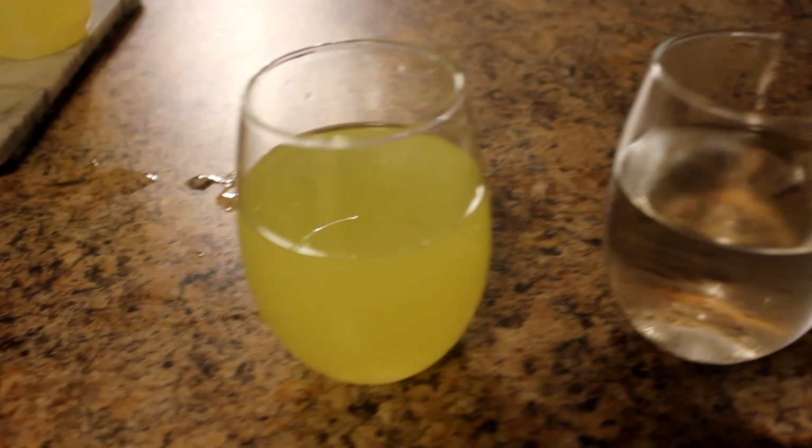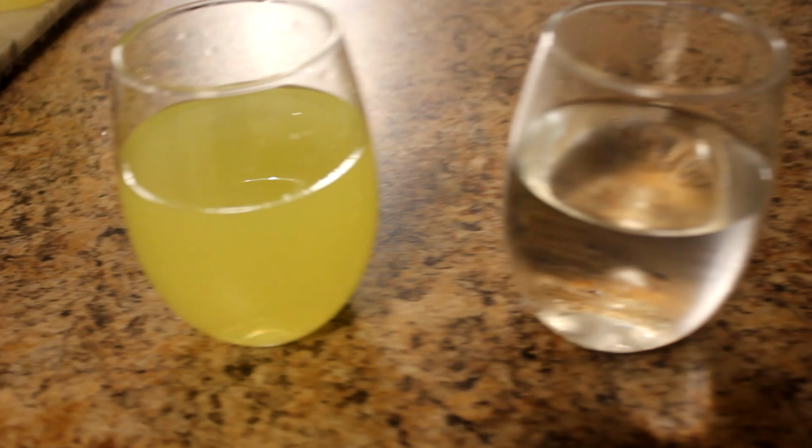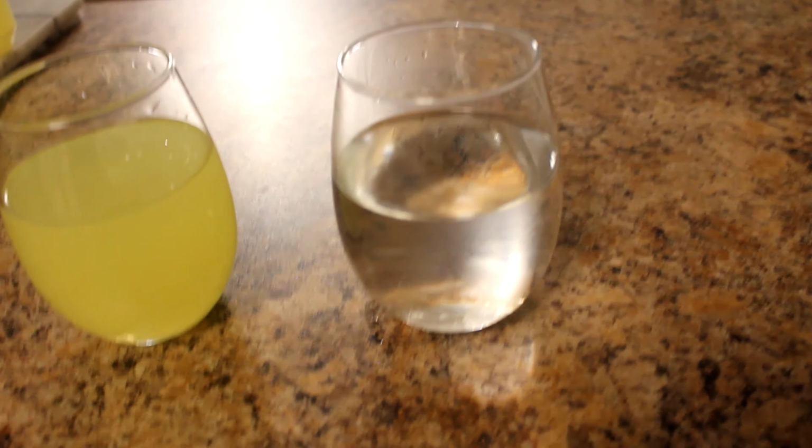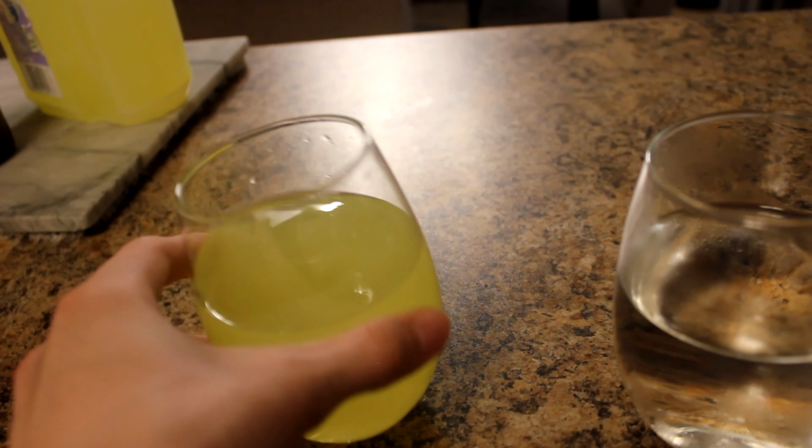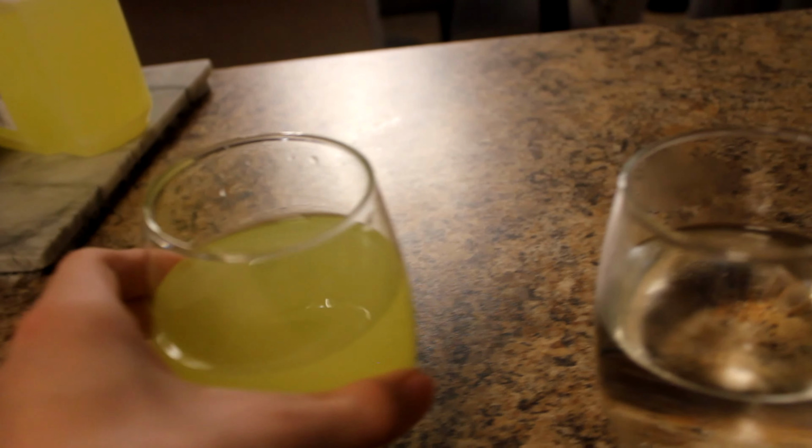Not the cups themselves, but what's in the cups would be examples of states of liquid. These are liquids because they have a definite volume, but they don't have a definite shape. They take up the shape of their container that they're in. As you can see, I move this around, it's not like a solid chunk of ice.